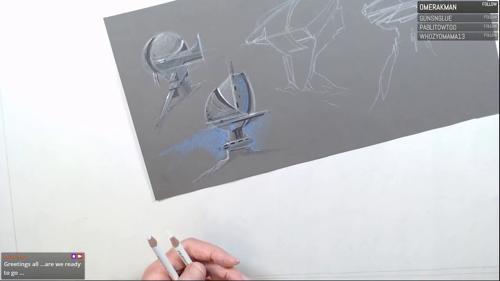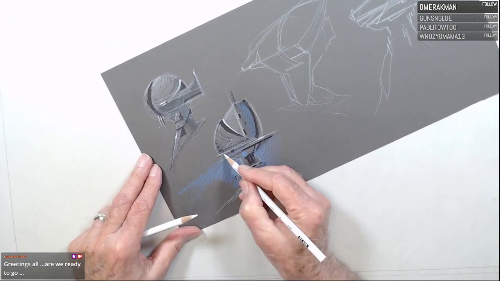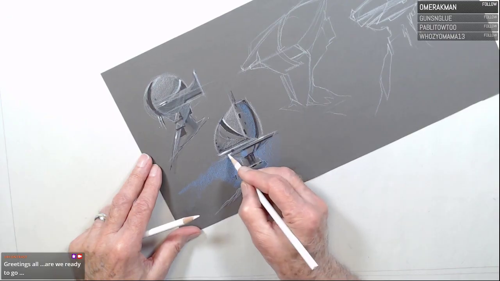Bit of color in it, give a little bit of reference. A little bit sharper definition in some of these forms here.